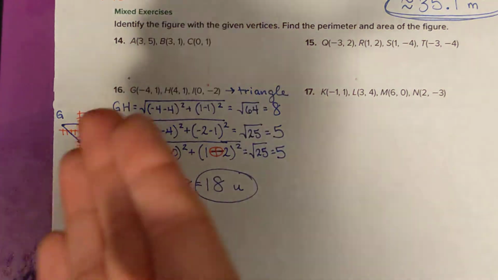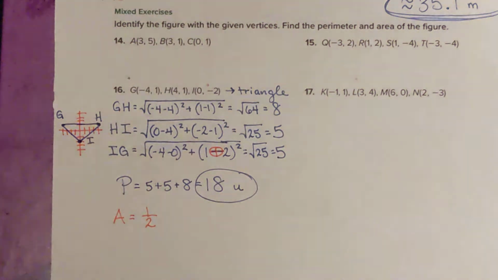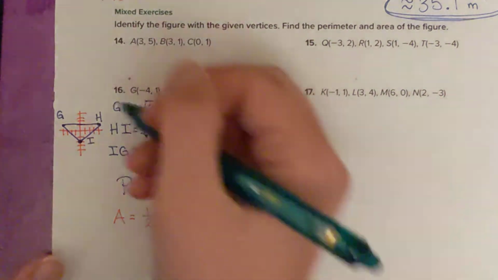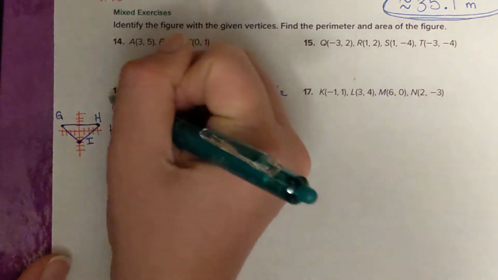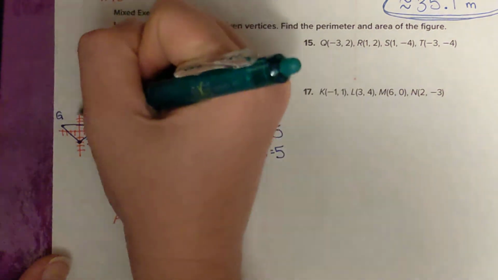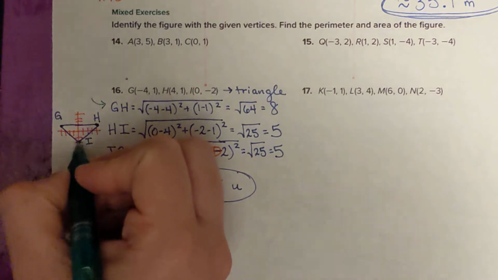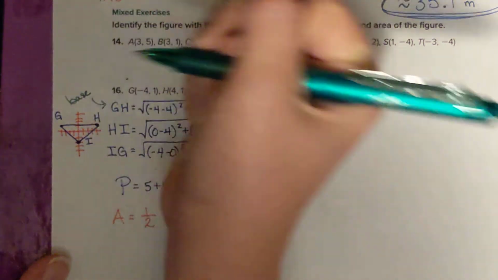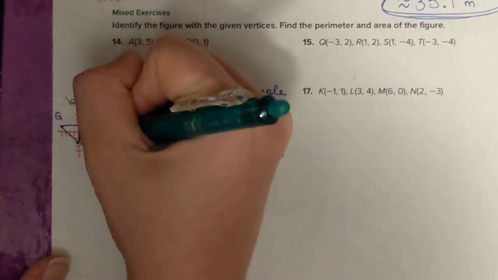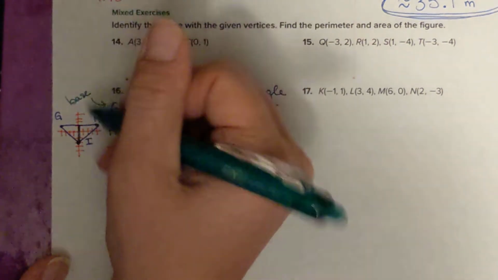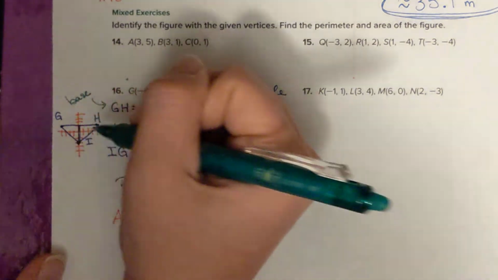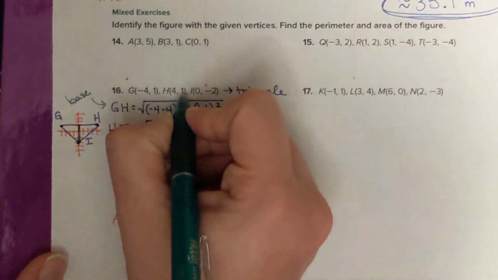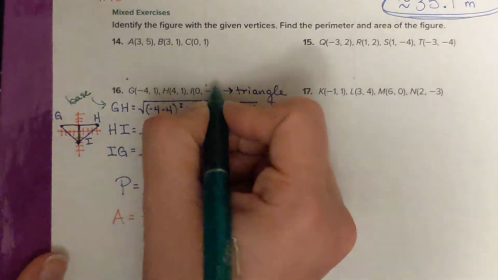So it should look something kind of like that. Now looking at that, you should be able to identify which part is the base and which part's the height. So I would say that our base is probably GH, because that's a flat part on the top that we can reach a height. And your height is going to be this right here, going from our base straight up to point I. So when you count it, you're going from 1 to negative 2, so that would be 3.